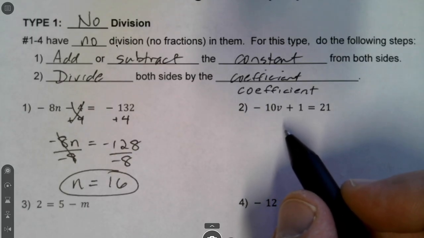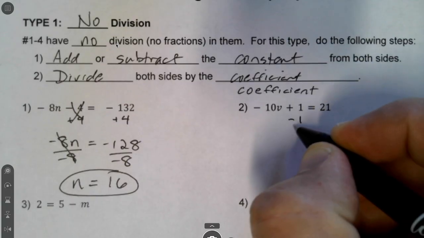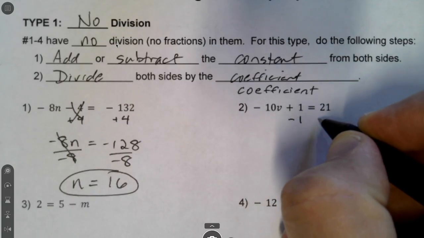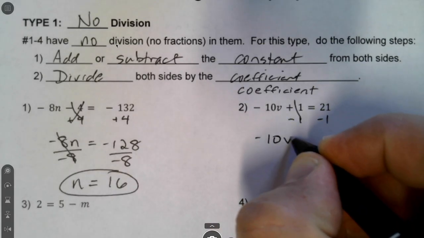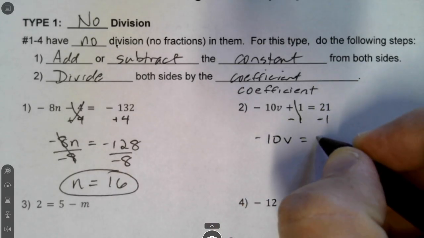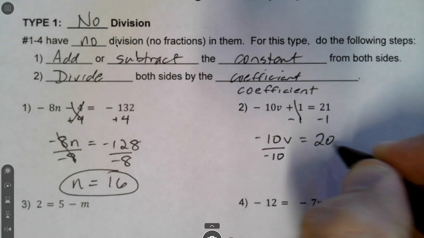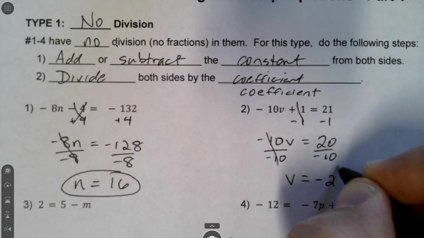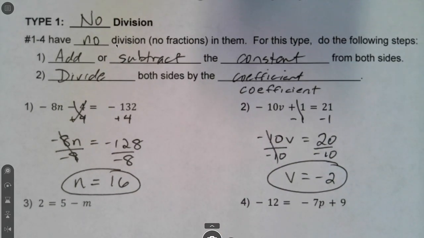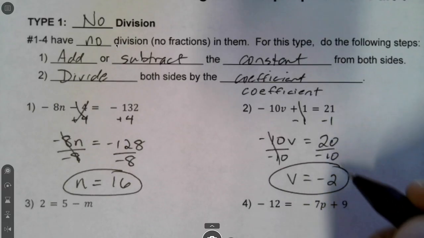We'll do the same pattern here. We'll take care of the constant first, that's the +1. Since it's plus, we do the opposite, we subtract. 1 minus 1 is 0, so we got rid of that. 21 minus 1 is 20. We divide both sides by -10. We get v equals -2, because when the signs are different, positive and negative, the answer is negative.